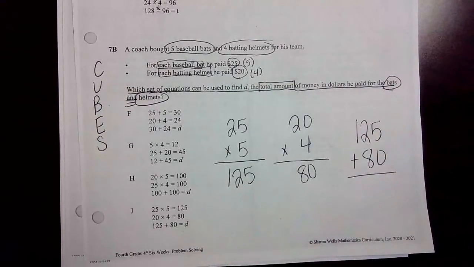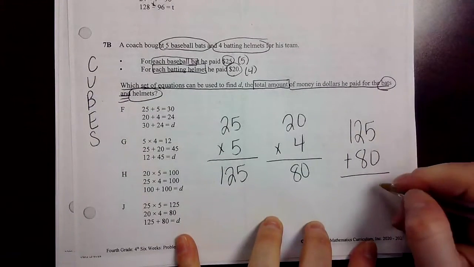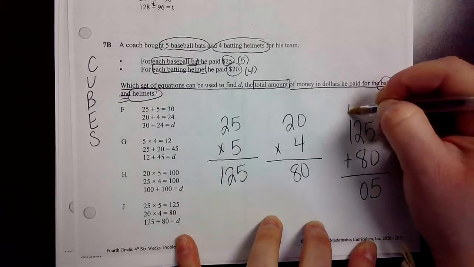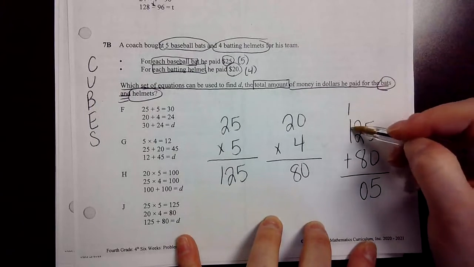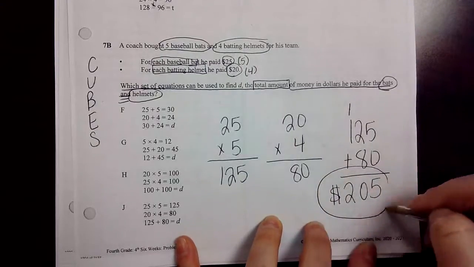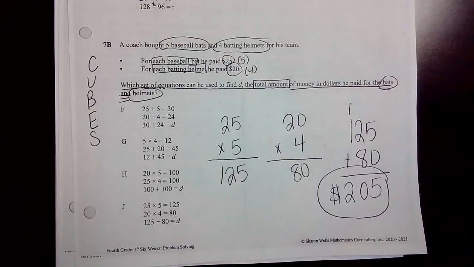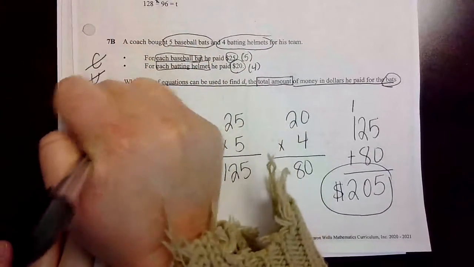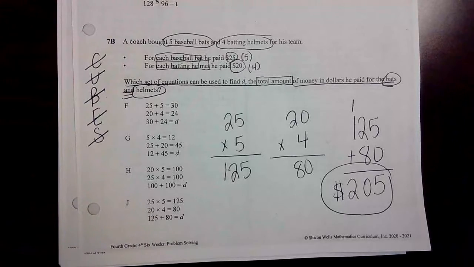Remember, keep your place value lined up. 5 plus 0 is 5. 8 and 2 makes a 10. I'm going to regroup to my hundreds. 1 and 1 makes 2 hundreds. How much total money did he spend? $205. What a sweet coach that was. So we did circle, underline, box, eliminate, and solve. Now we're ready to look for our answer.